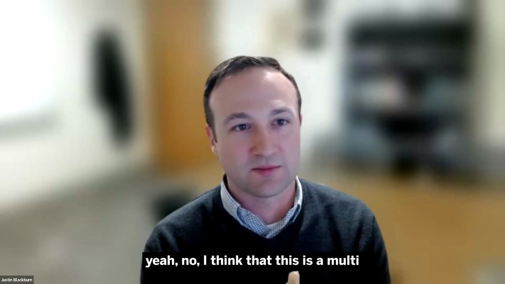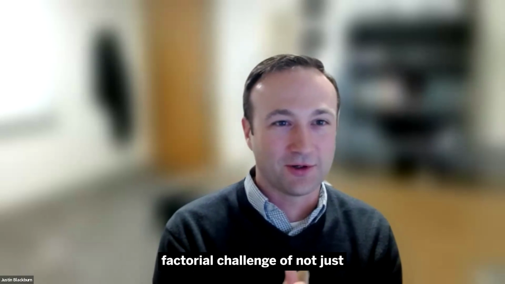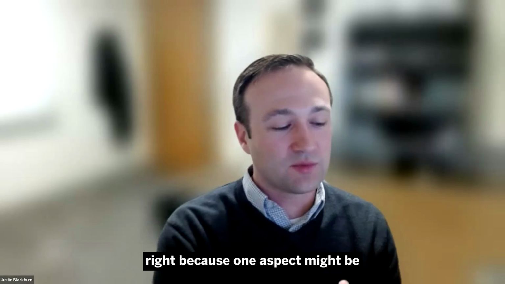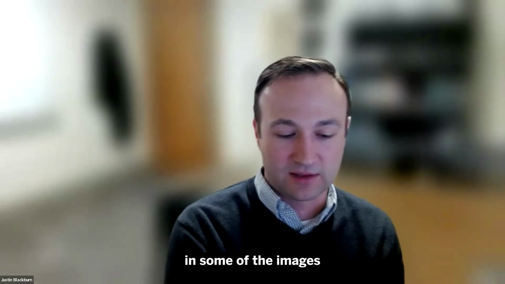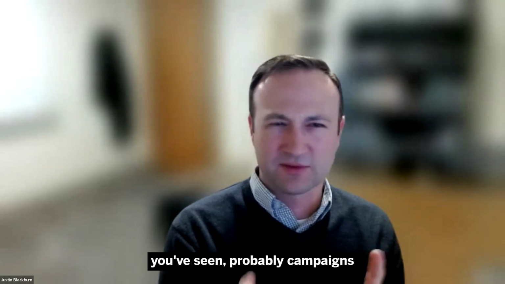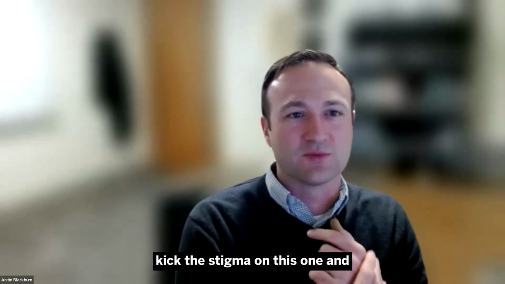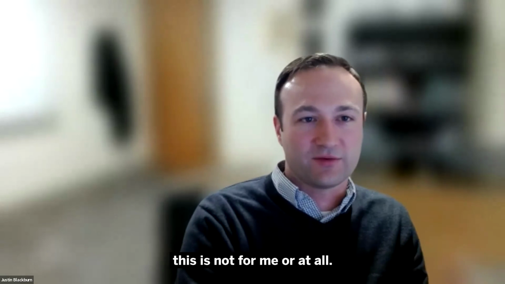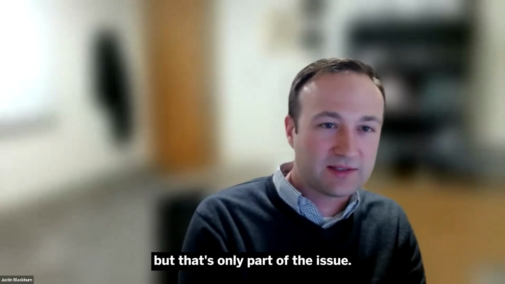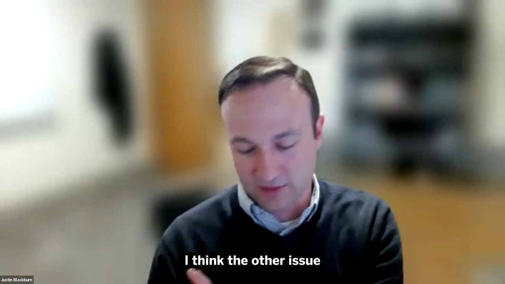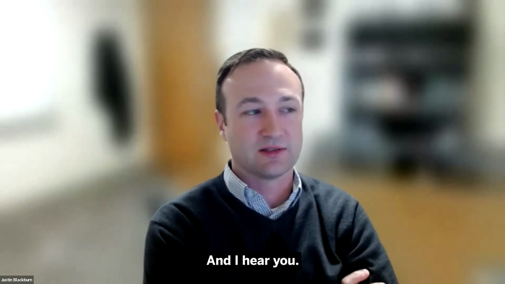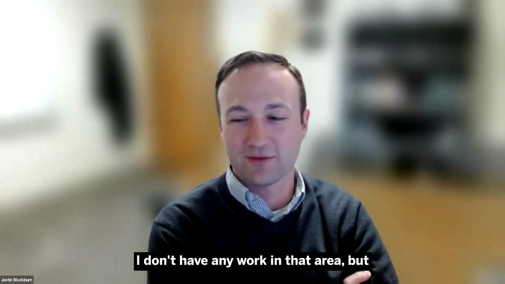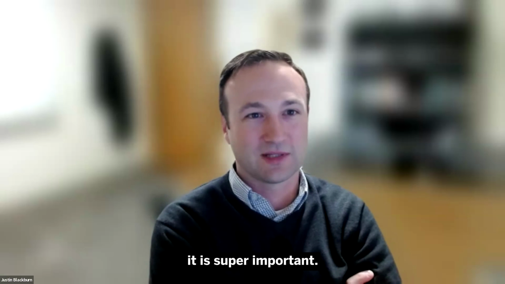Yeah, no, I think this is a multi-factorial challenge. One aspect, and some of what DMH does, you've probably seen campaigns, Kick the Stigma is one, is about getting people into treatment who think, oh, this is not for me. That's one thing, but that's only part of the issue. The other issue is having enough people to serve the needs, and I completely hear you. I don't have any work in that area, but it is super important.